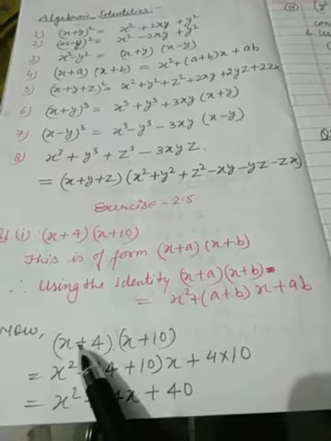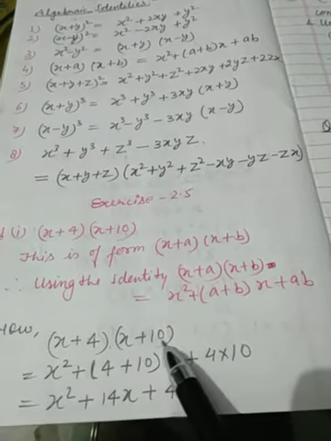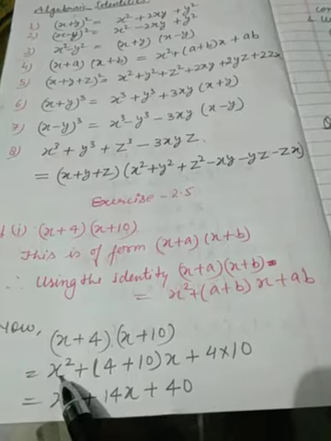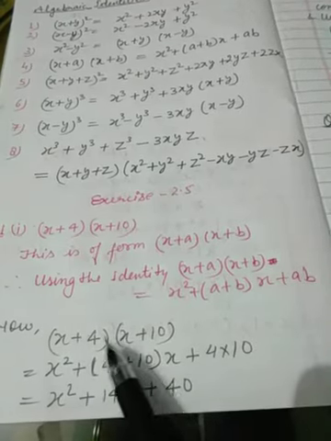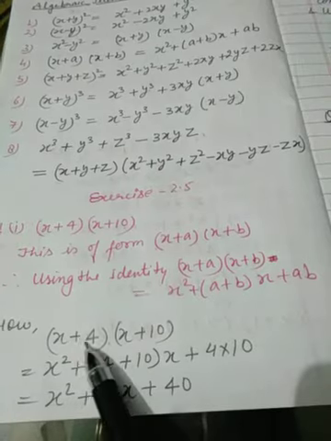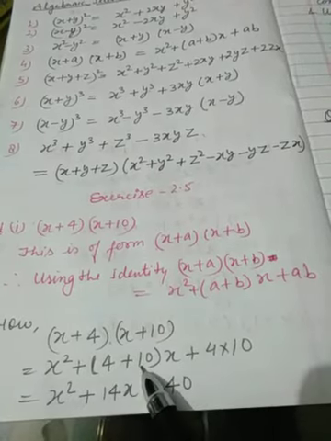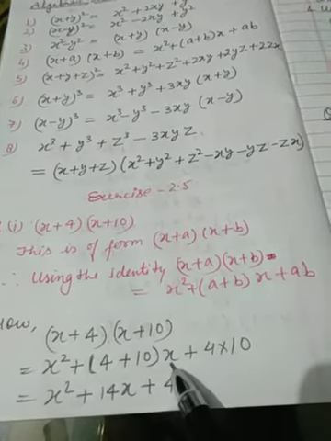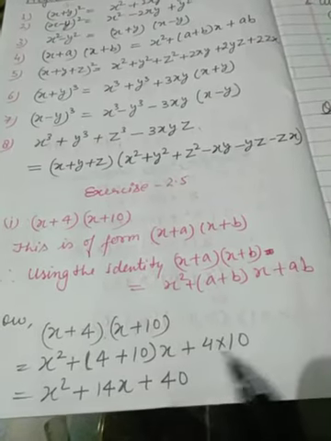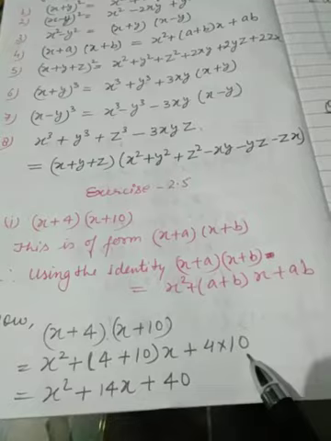So taking x plus 4 into x plus 10, as per this formula there should be x square, first term as it is, plus a plus b, so instead of a it is 4, instead of b it is 10, so 4 plus 10, and then plus ab, that is 4 into 10.